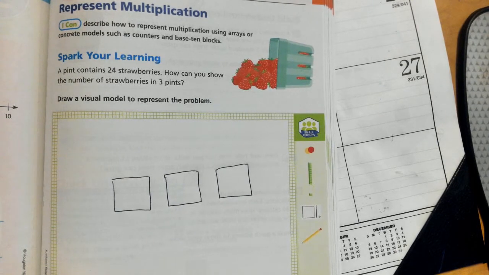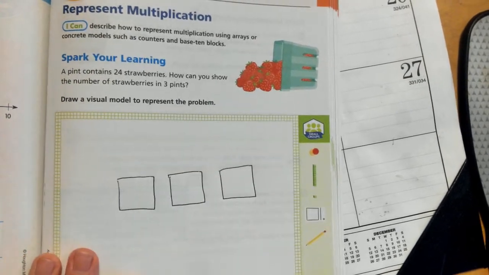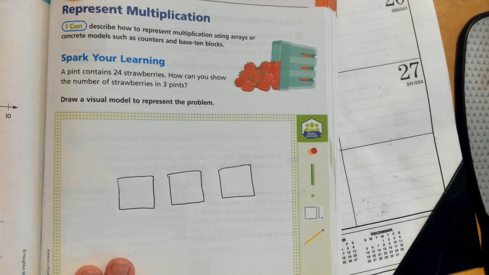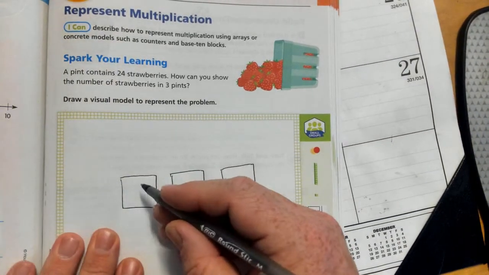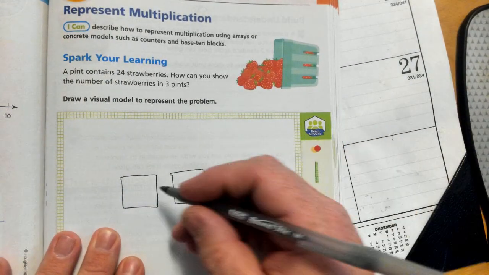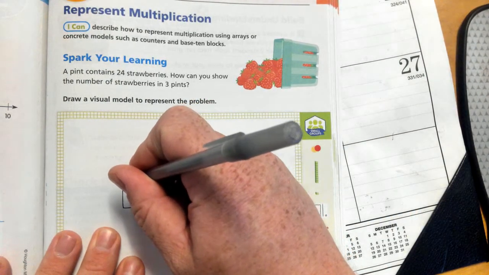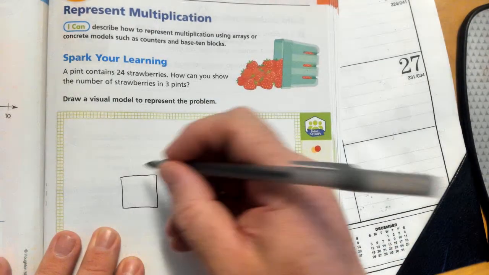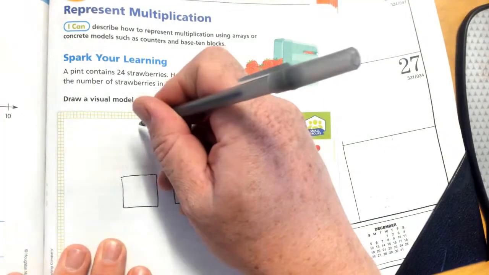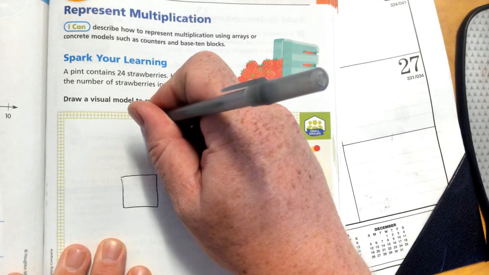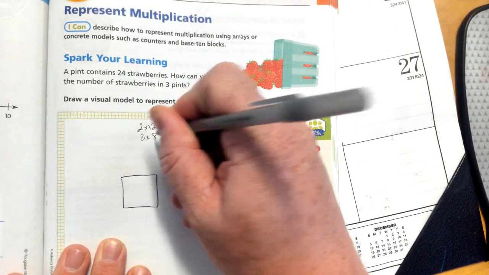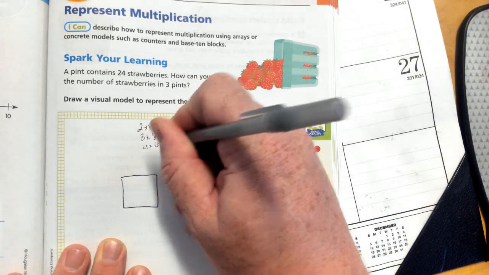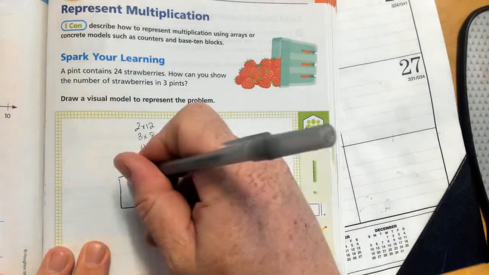Okay, if you choose to do it that way, then I would tell you that you should keep track of how many you have along the way. So let's just say I'm going to make an array out of my counters here. So if I'm going to do 24, one way I can make 24, I could do 2 by 12, I could do 3 by 8, I could do 4 by 6. Okay, I'm going to use 4 by 6.